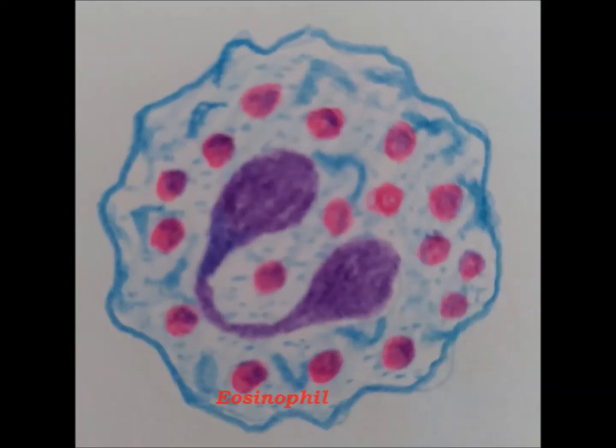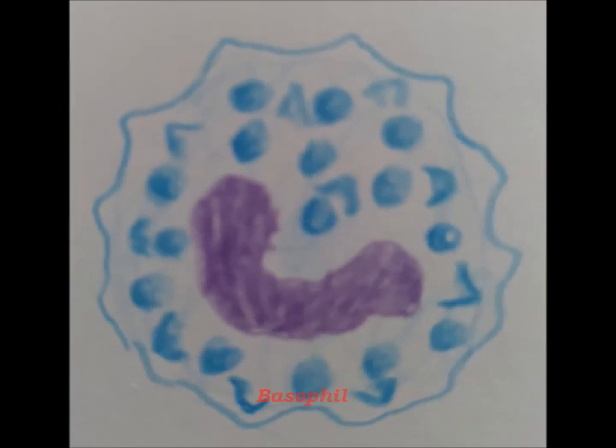Eosinophils are cells with bilobed nuclei and large-sized granules. Basophils are with elongated nuclei, which sometimes may appear comparable to bilobed, and there are large granules. While neutrophils are cells with multi-lobed nuclei and a large number of granules.